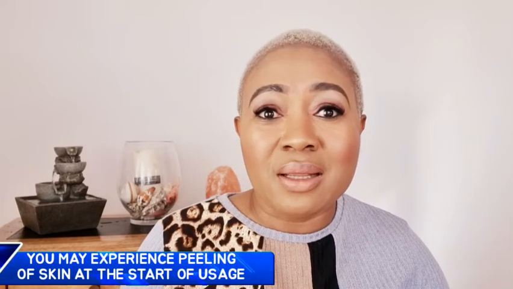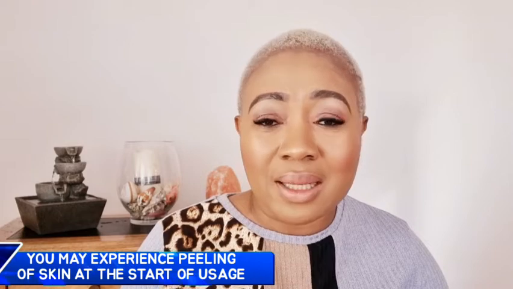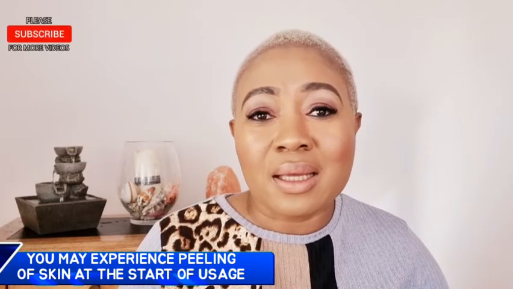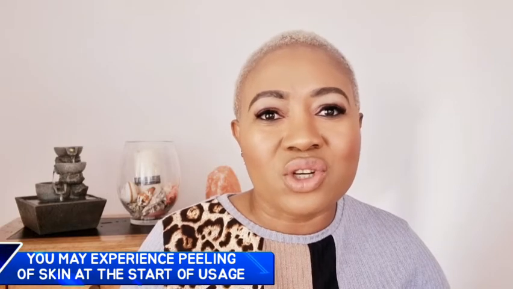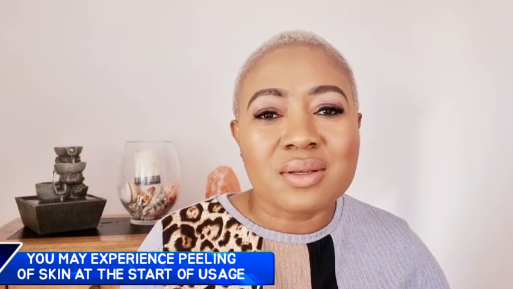Okay, sometimes when you're starting Tretinoin initially, you may experience peeling of skin. Your skin may start peeling. Okay, do not panic. As long as you're not abusing it, do not panic. It's kind of doing its job. After a while, it will stop. So that is why my recommendation is you use it 2 to 3 times a week, to allow your skin to get used to it first, before you can progress, depending on what your specialist recommended for you. Okay, and then you can follow it up like that.